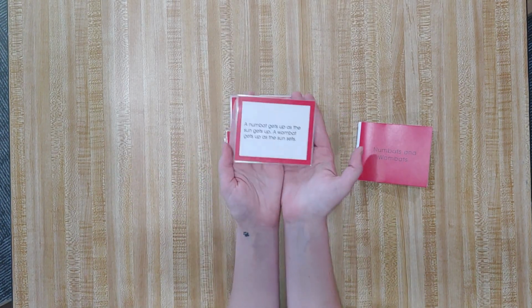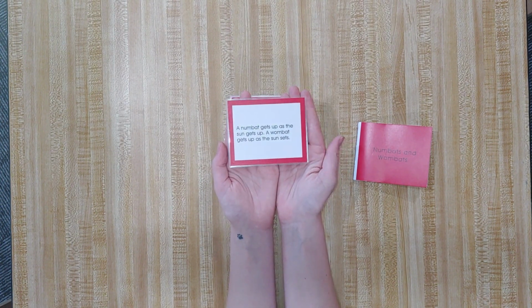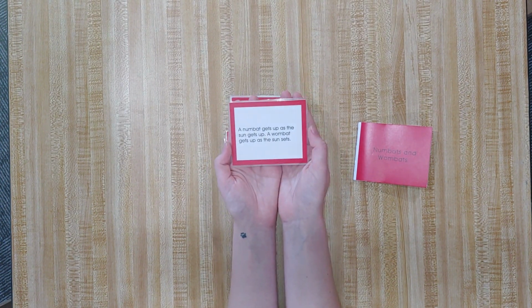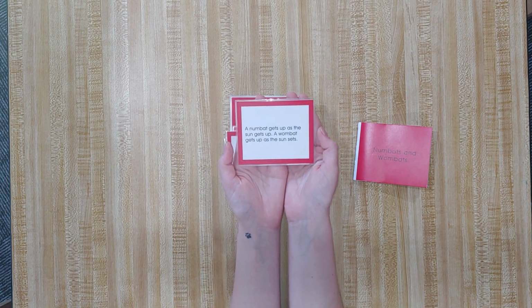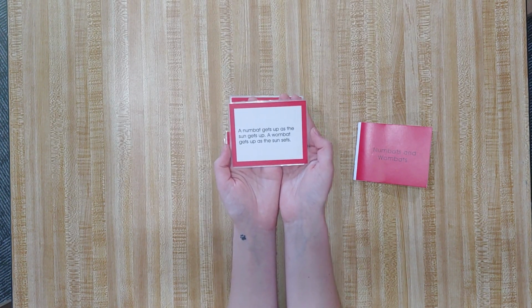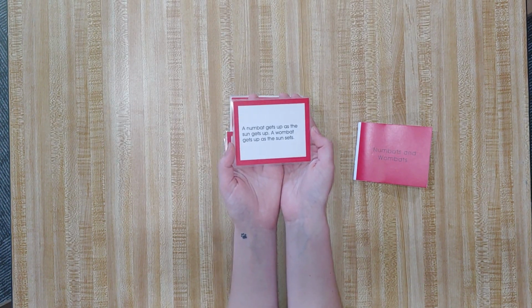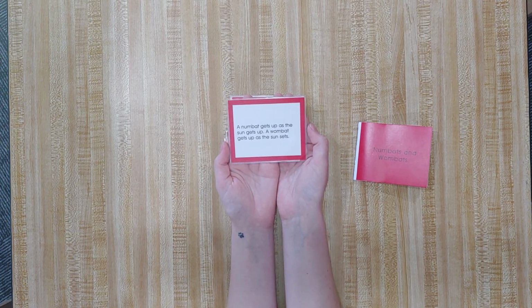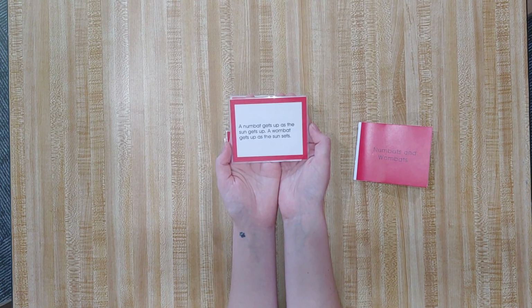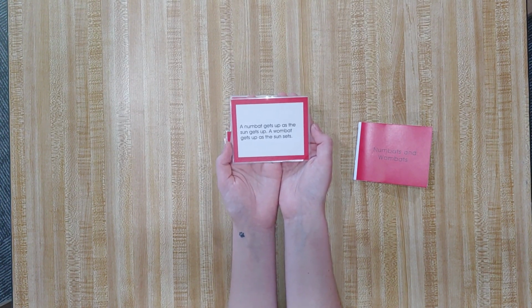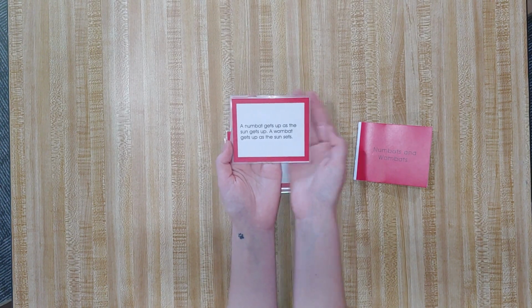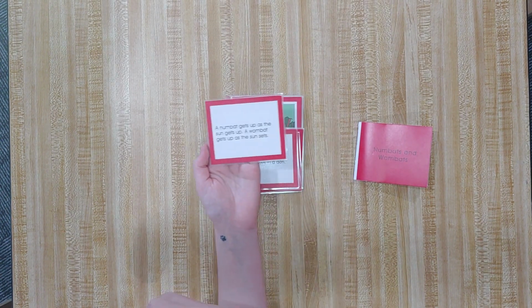A numbat gets up as the sun gets up. I could also say, a numbat is active in the day. Or I could write, numbats are awake during the day. Or I could write, numbats come out of their logs in the morning. All of those would be different sentences that I could get that would be true, and they would use the information that I learned from the cards.